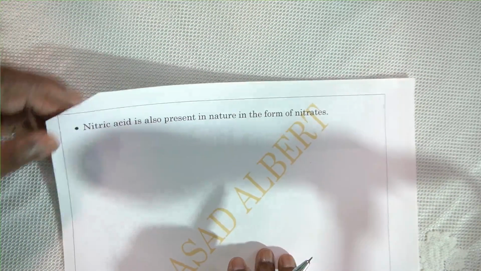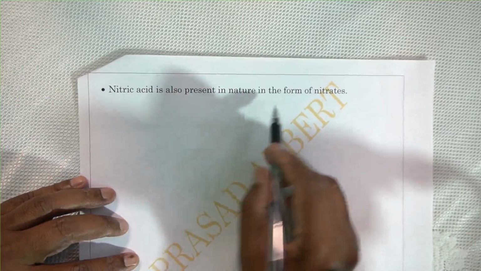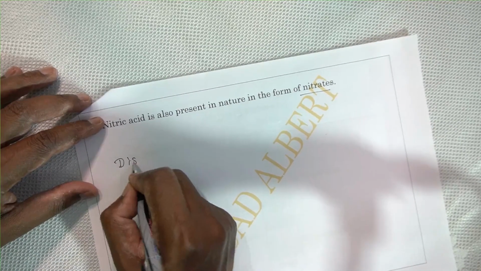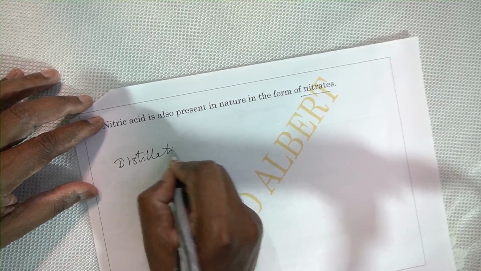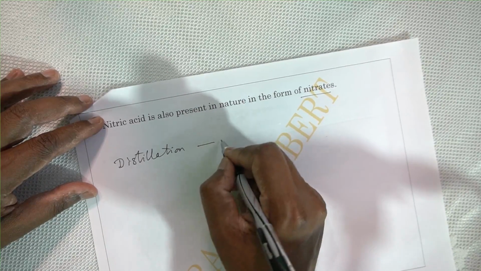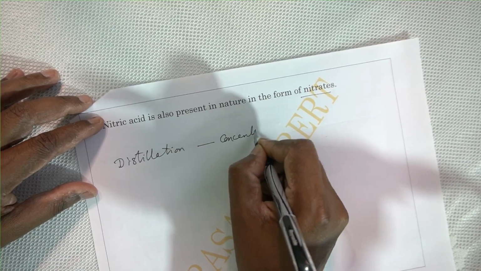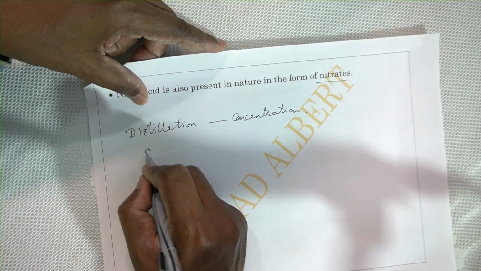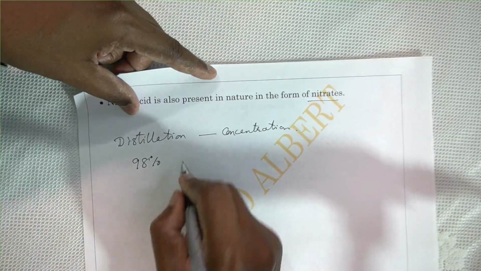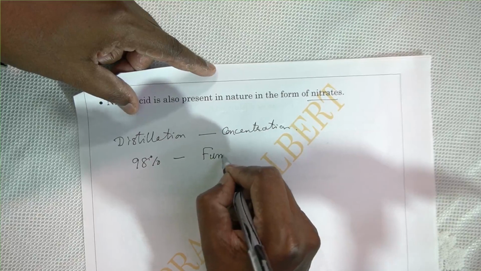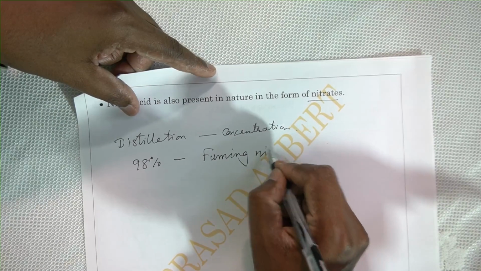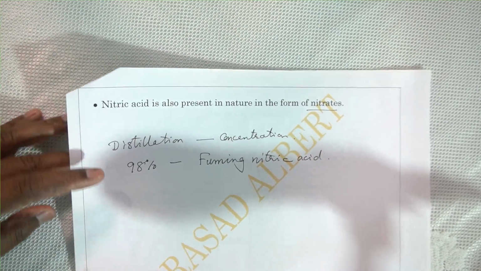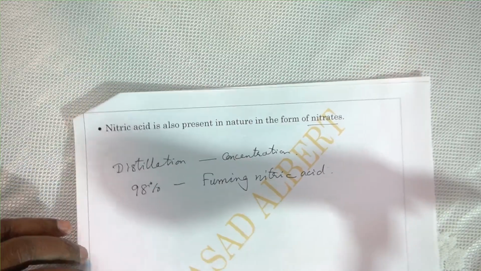Now, we already know that nitric acid is also present in nature in the form of nitrates. The nitric acid obtained can be further concentrated by distillation. Distillation can be used for further concentration. The highest concentration is 98%, which is known as fuming nitric acid. What is fuming nitric acid? 98% nitric acid is called fuming nitric acid.